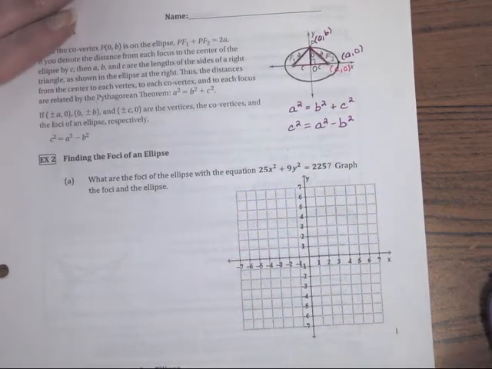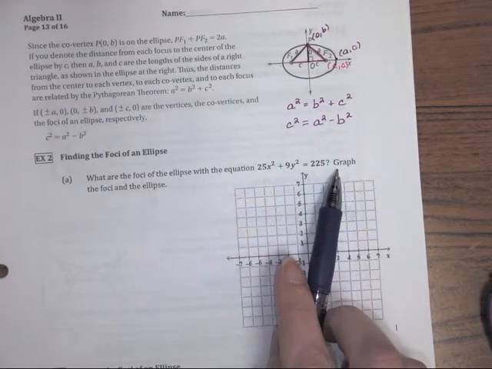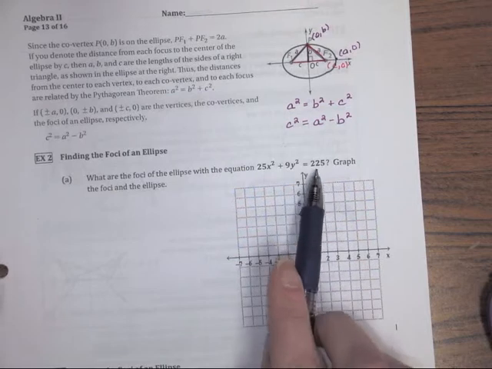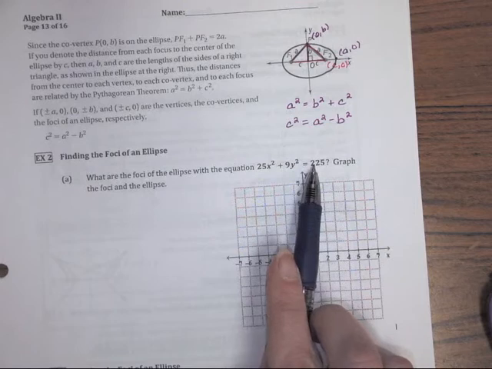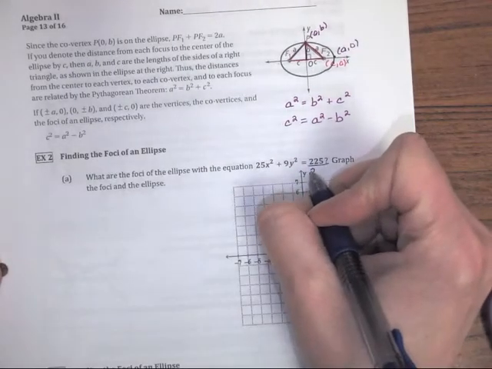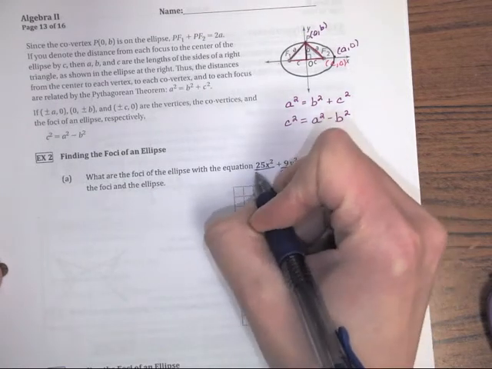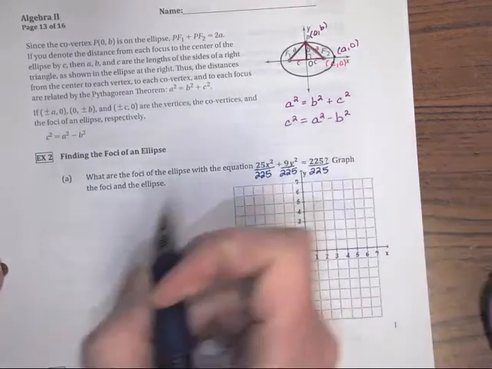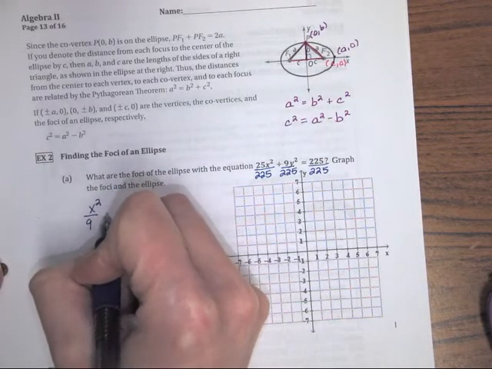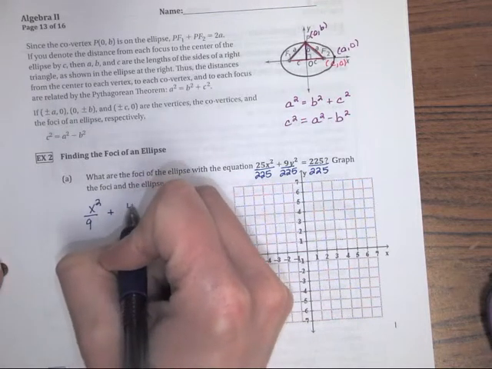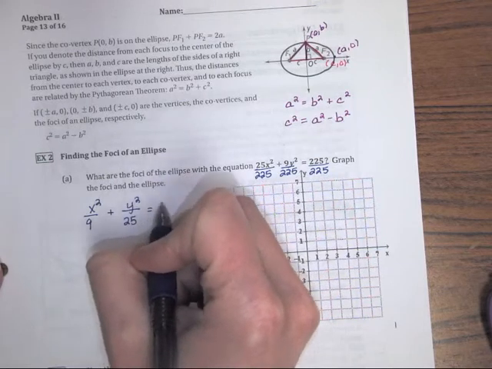Now, here's what we're going to do with this. Would you agree this is not in our standard form with fractions so that we can tell what A and B are? The way we do that is get this side to be 1. And the way we do that, divide everything by what's on this side, which is 225. So divide by 225, divide by 225, divide by 225. And what I end up getting is x squared over 9 plus y squared over 25 equals 1.